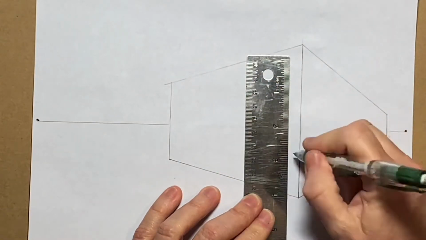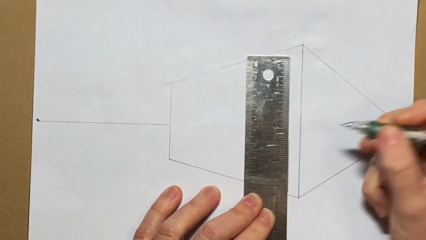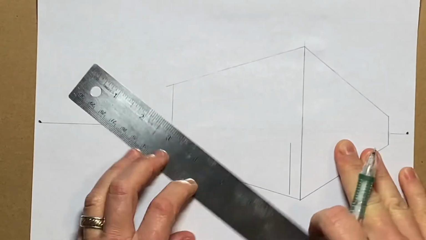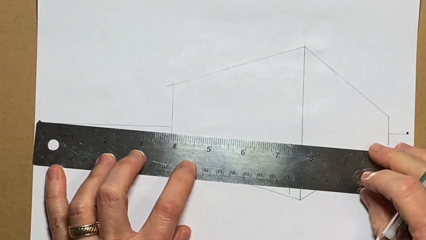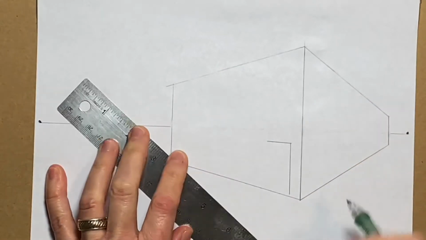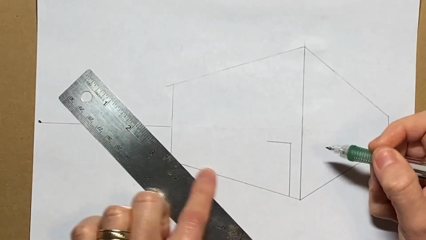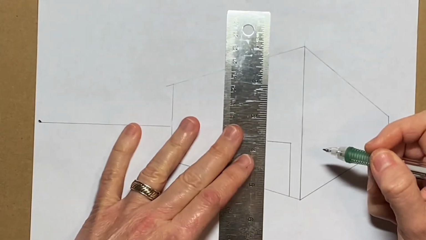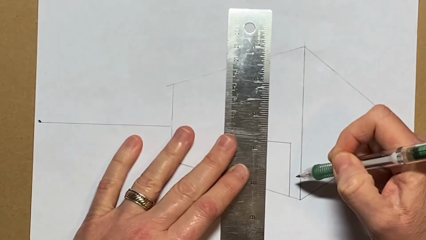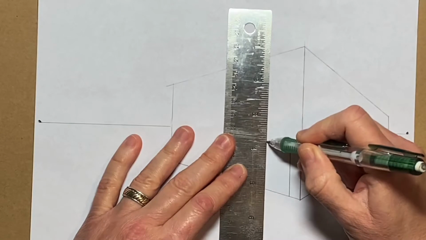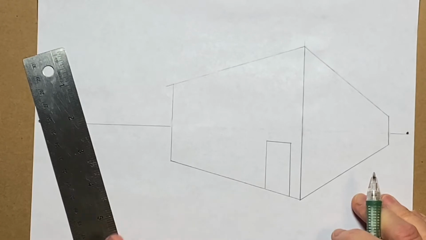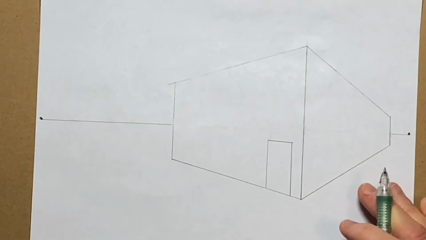So I'm going to add a little door over on this side. I'm going to start with a line here, and then I will take the top of it back to my vanishing point on the same side. And the bottom of it is actually going back to the vanishing point, so I don't have to add another line there. And then I will simply mimic the same line that I have here with a parallel line right here.